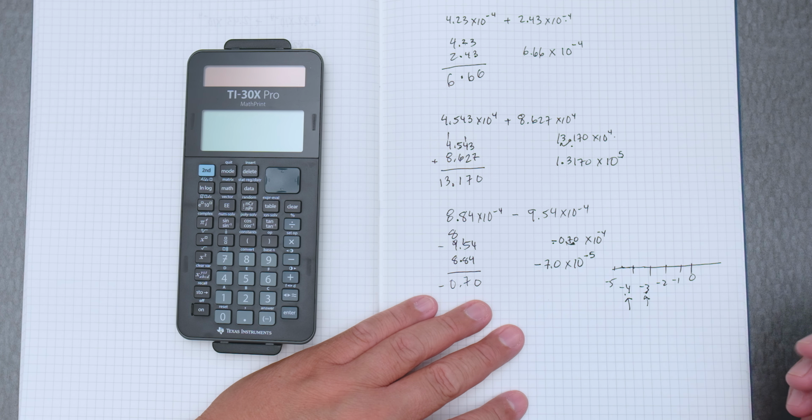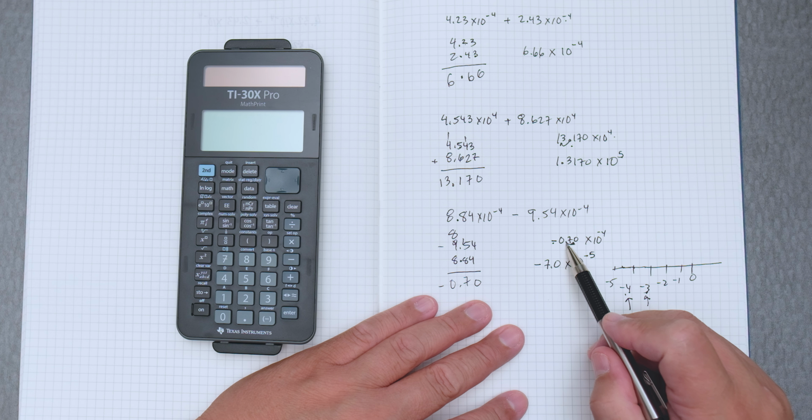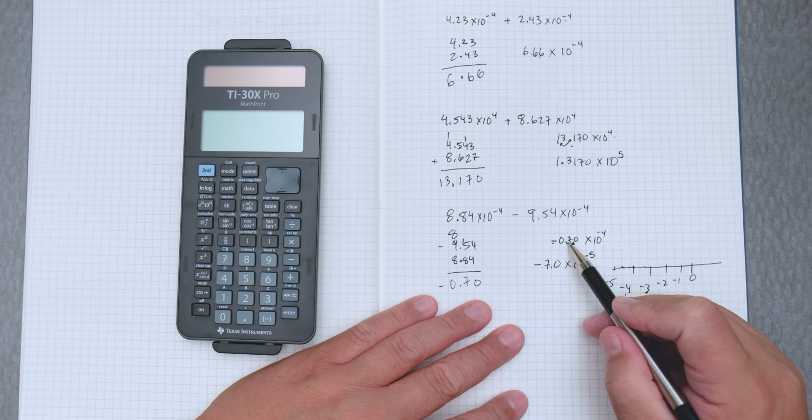Okay, that's right. So again, if I'm moving the decimal to the right, which is making the number bigger, I have to make this number smaller. Okay, let's see. All right, let's look over here.